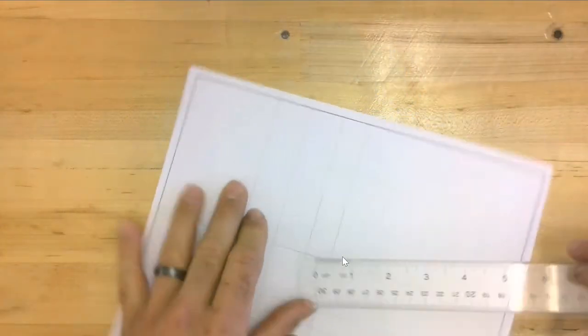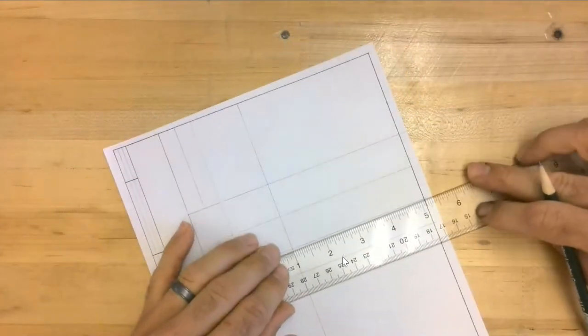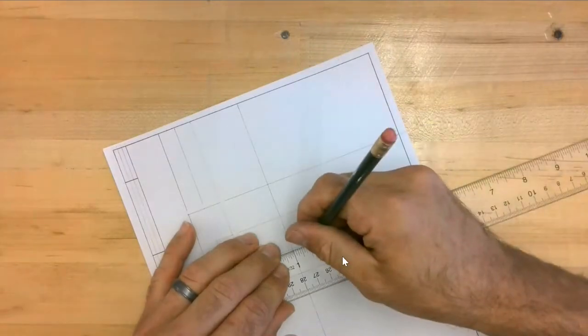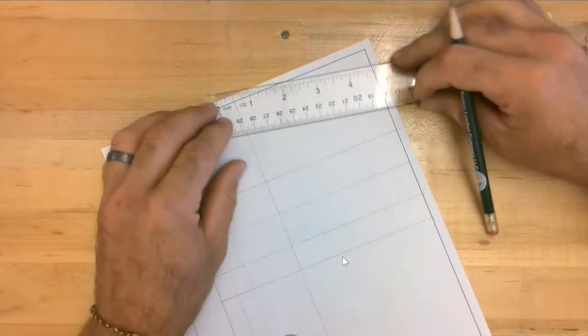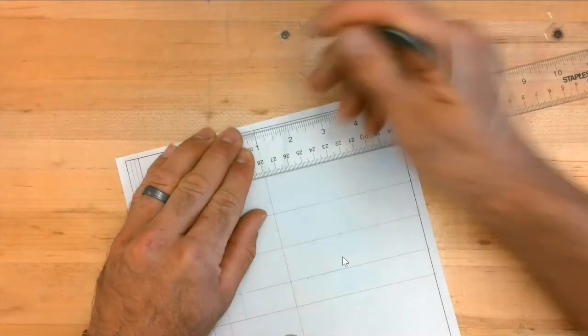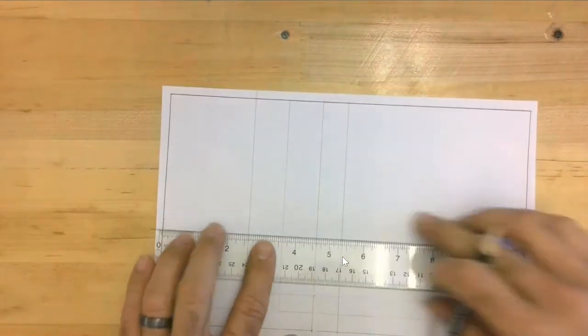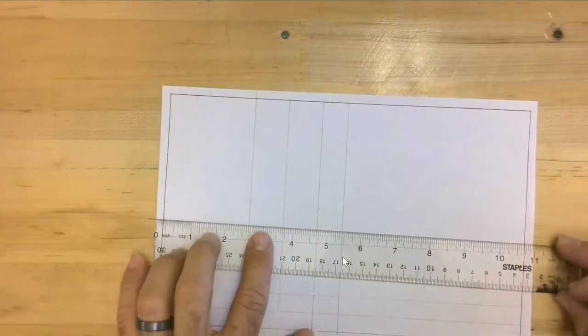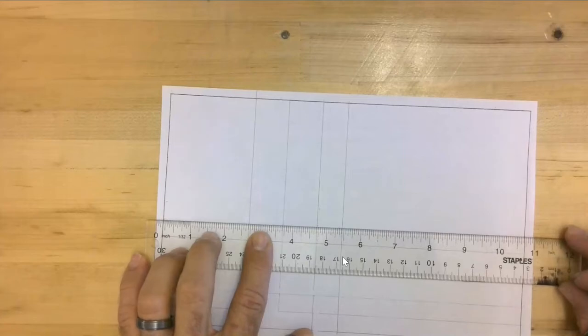And I can do my 1/2 inch measurement for the depth of the notch. And now I can connect my lines, again projecting all the way across my paper.